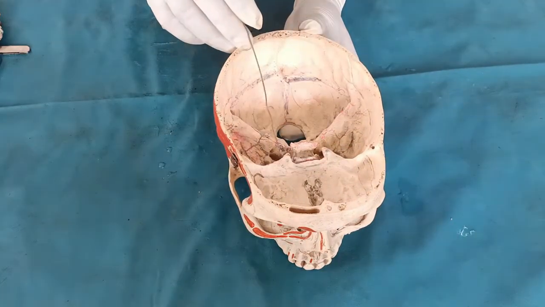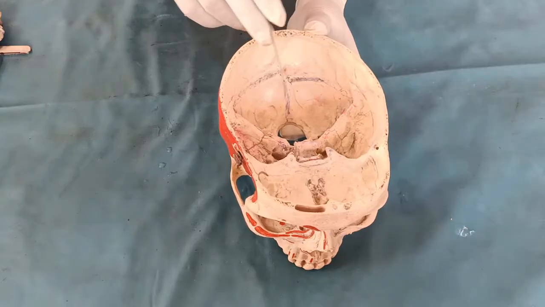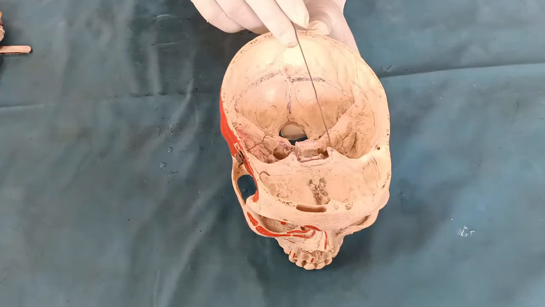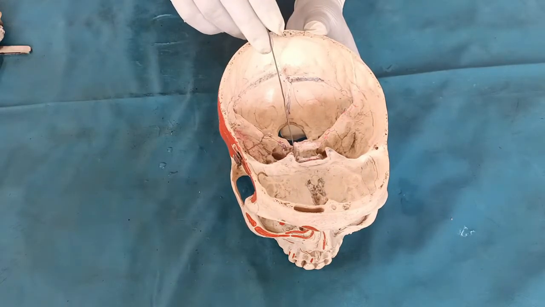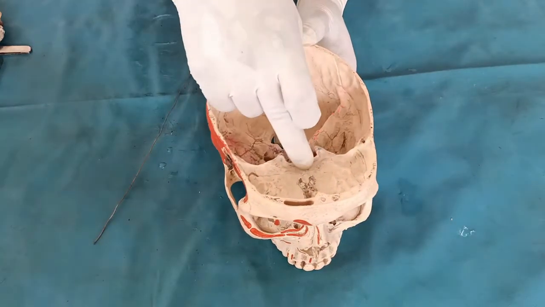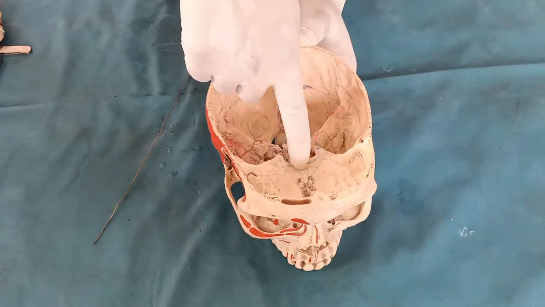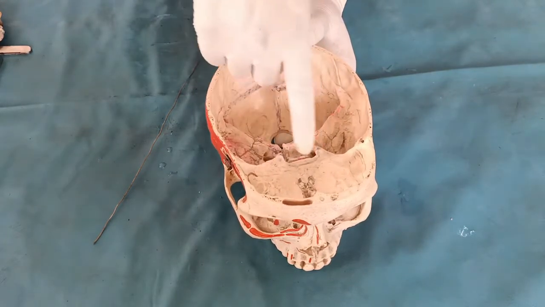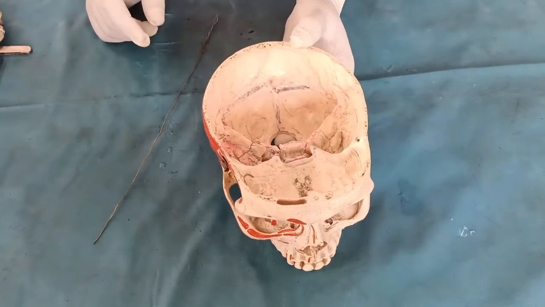Then this is the lesser wing of sphenoid. There is a process here. What is this process? The anterior clinoid processes. Just behind the cribriform plate of ethmoid, this part of the bone, which is the sphenoid bone, lies in between the two lesser wings of sphenoid. This bony part we call the jugum sphenoideum.